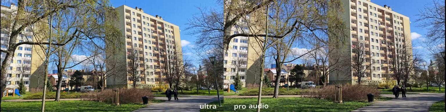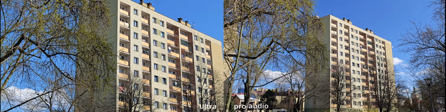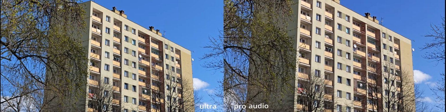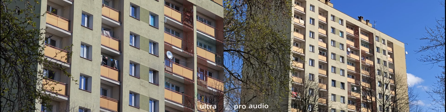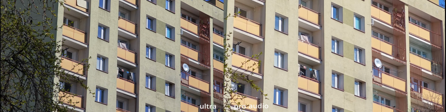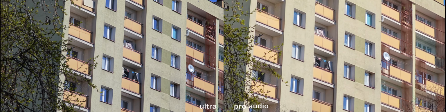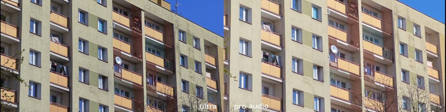Alright. Telephoto. 2x. And let me switch to 2x. Let's go further. 3.25. And we have to go 5. Yeah, that's 5x also. Do you see any difference? Because I don't. It looks very similar.